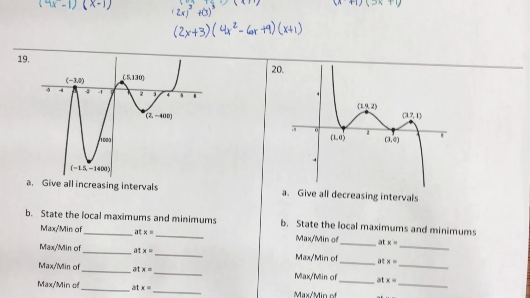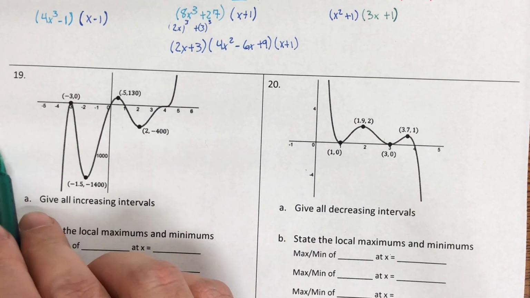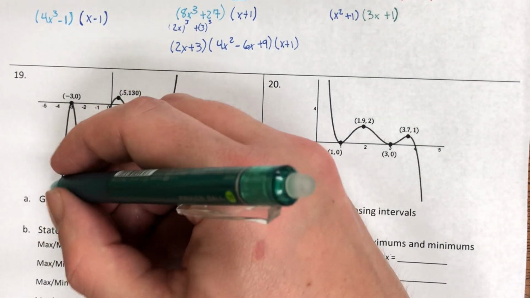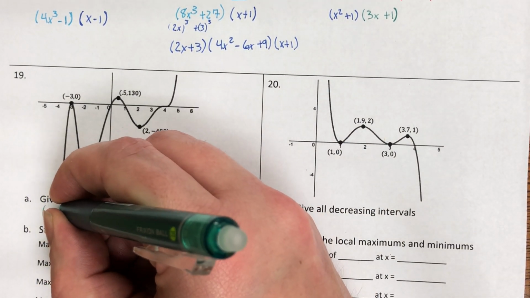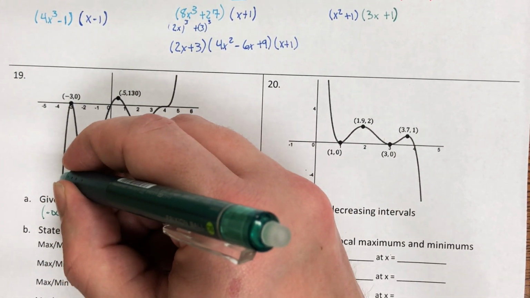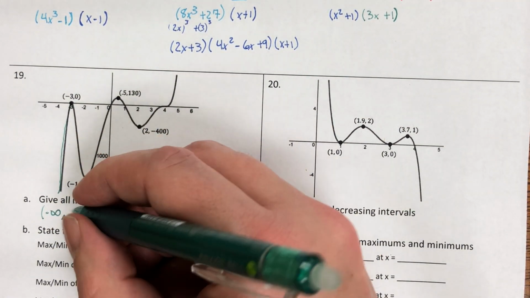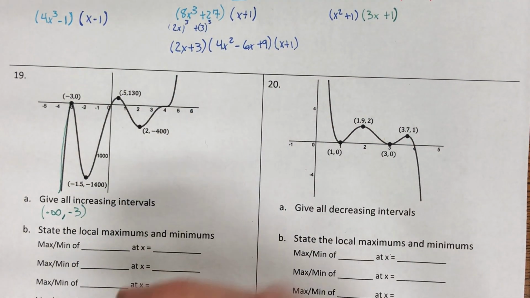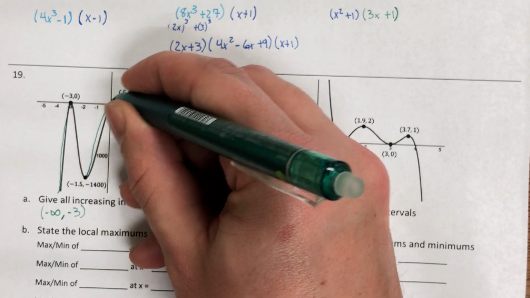Looking at 19, it wants me to give the increasing intervals. Increasing intervals are where, as I move from left to right, my graph is going up. So I am increasing from negative infinity, going until I get to this point here, and I only care about the x values, so negative infinity to negative 3. And then I increase again from here, going to there.